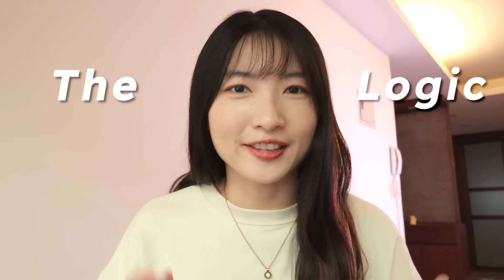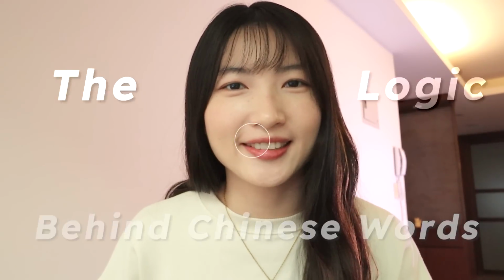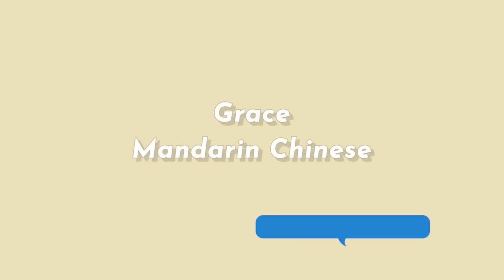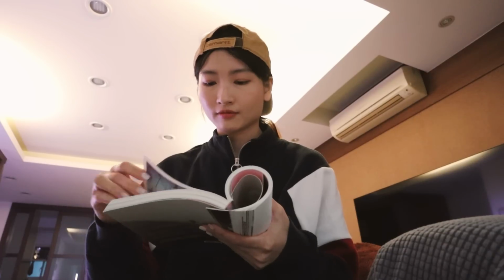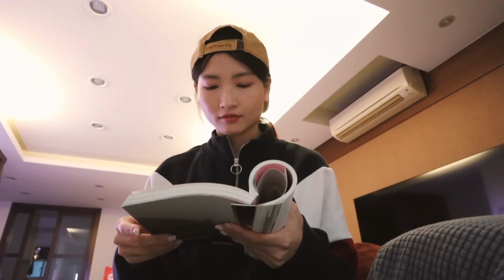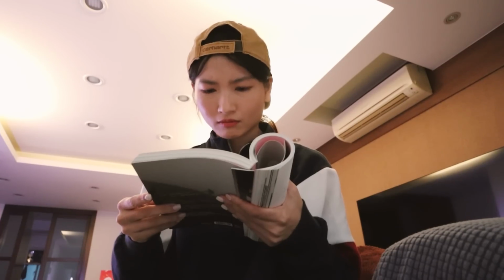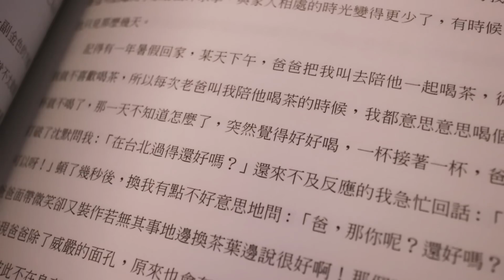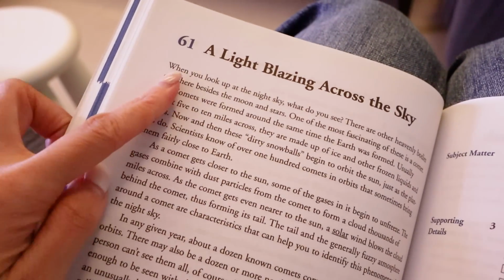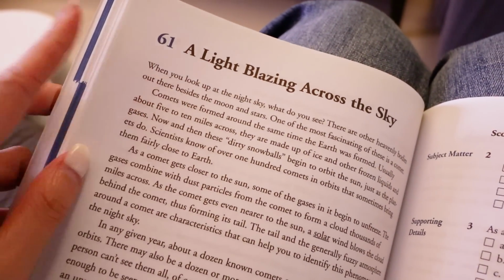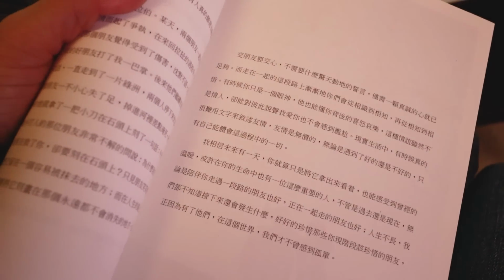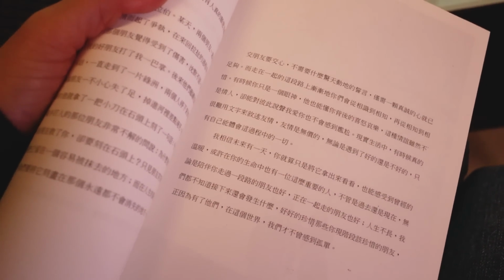Today, let's talk about the logic behind Chinese words. If you have just started learning Chinese and when you look at Chinese articles, you might find it hard to tell where one word ends and another begins. Unlike English, where word boundaries are easy to spot because of the spaces between them, Chinese text doesn't have these spaces. So today, let's explore the characteristics of Chinese words to better understand this language to learn it faster.